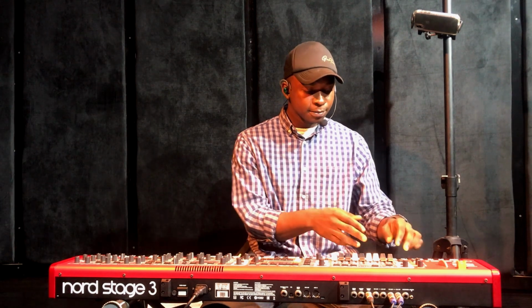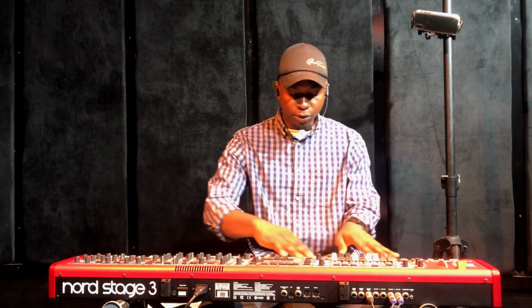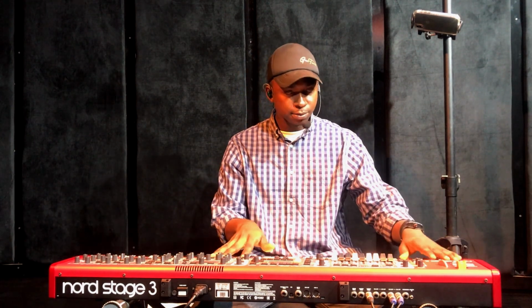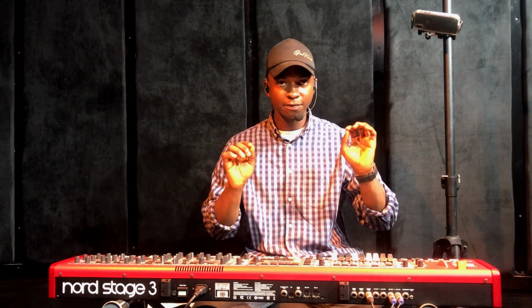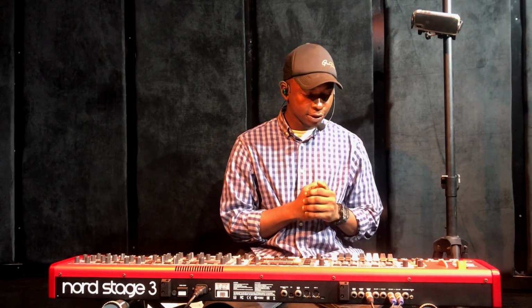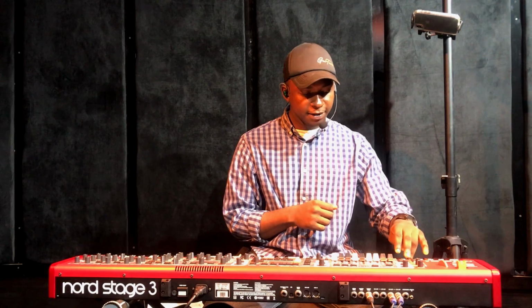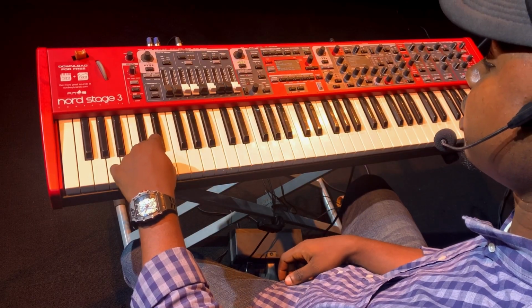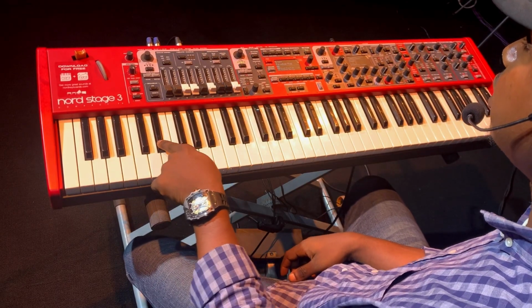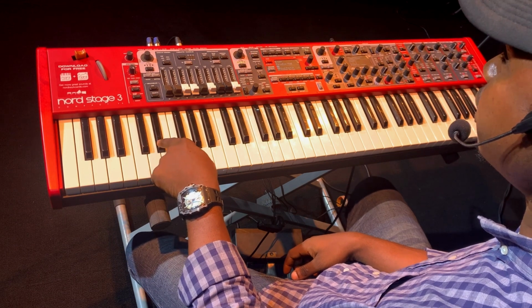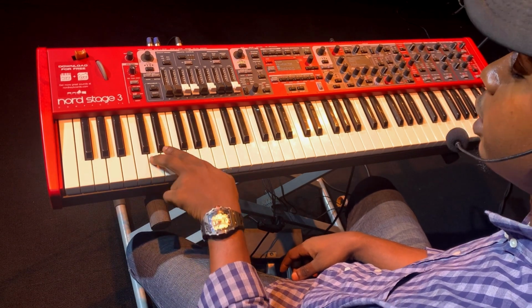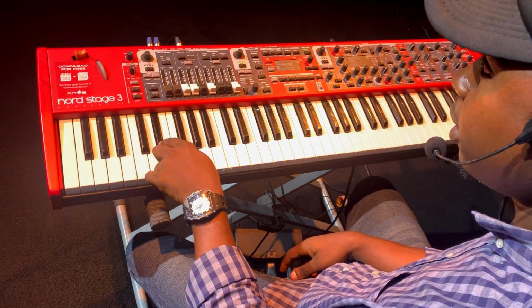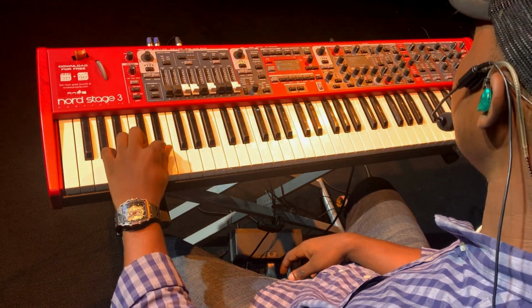Consequentially, we know that all the black notes are sharps and flats. Good. If this is C sharp and D flat, this note definitely has to be D sharp or E flat.